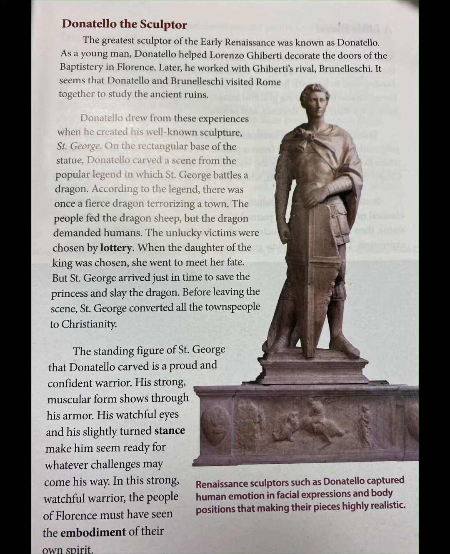George battles a dragon. According to the legend, there was once a fierce dragon terrorizing a town. The people fed the dragon sheep, but the dragon demanded humans.